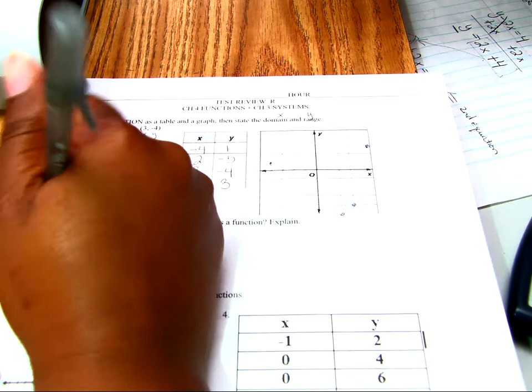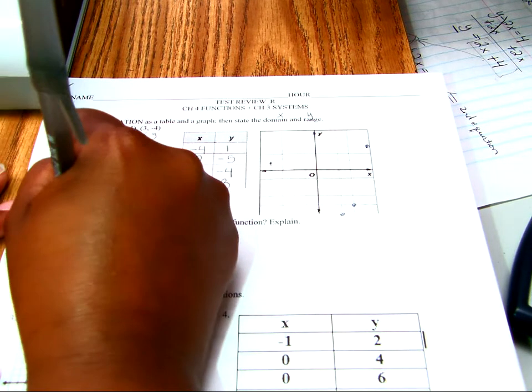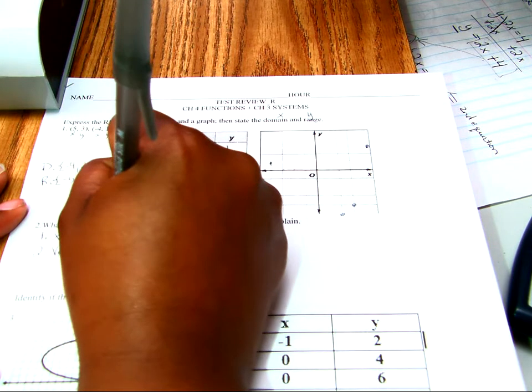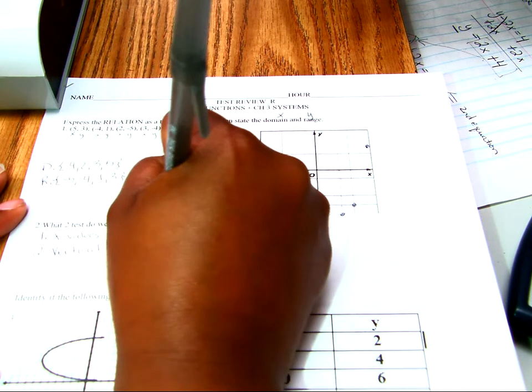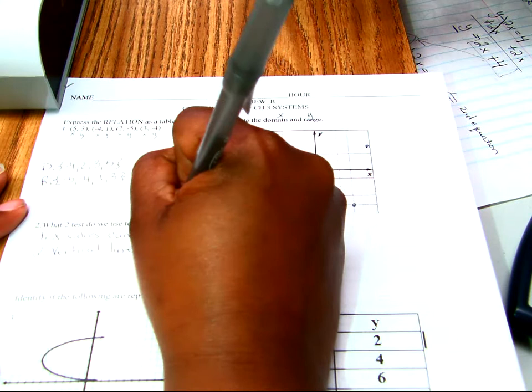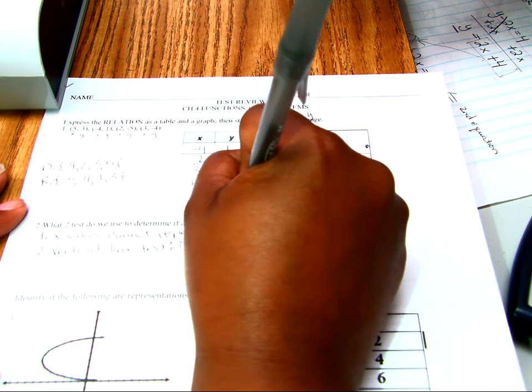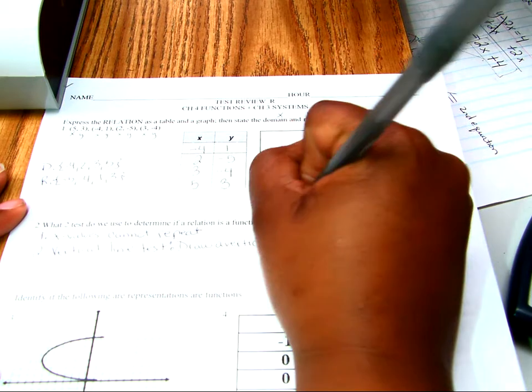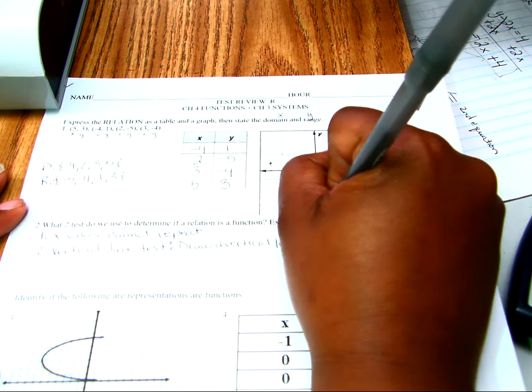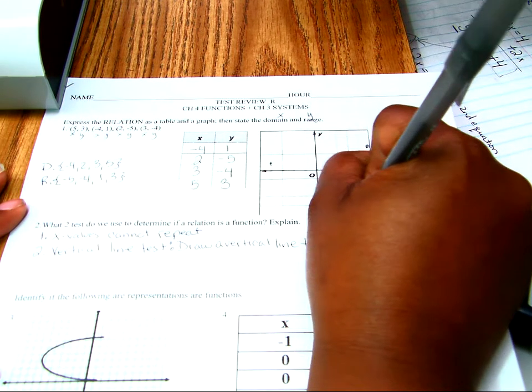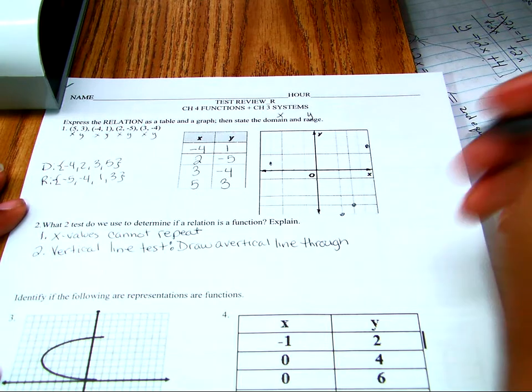Second test, vertical line test. Draw a vertical line through the graph line.